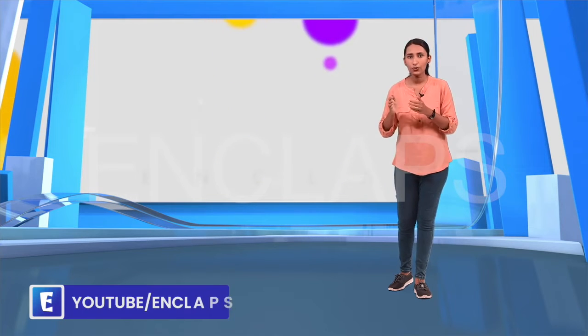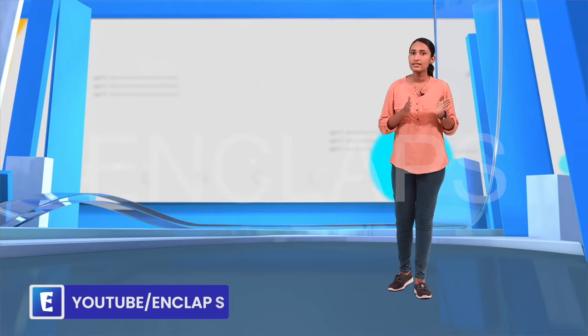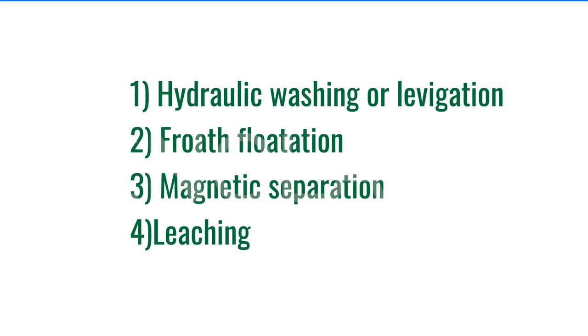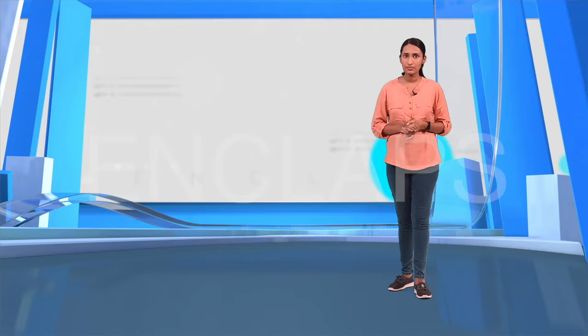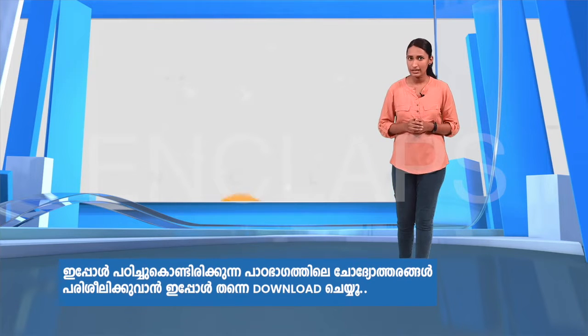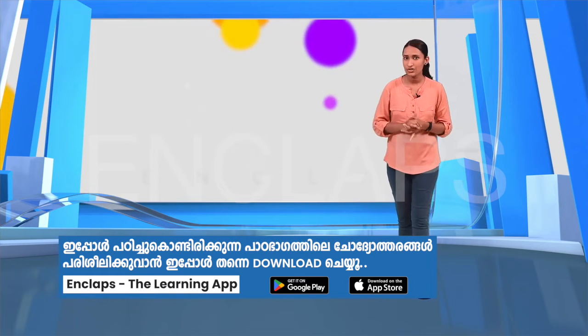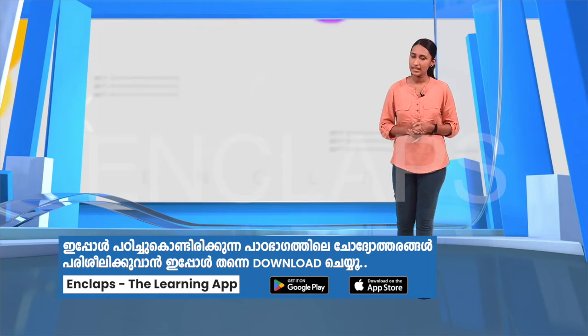Depending on the nature of the ore and the impurities, there are different methods of concentration, and they are hydraulic washing or levitation, froth floatation, magnetic separation and leaching. So there are mainly 4 methods like this for the concentration of the ores. So now we are going to discuss each one of these methods in detail.